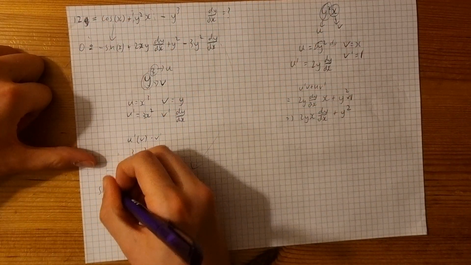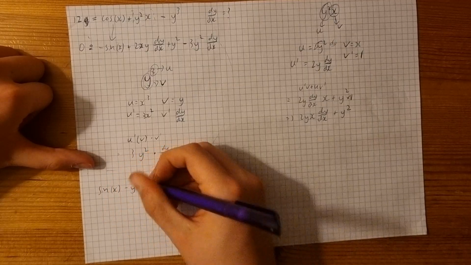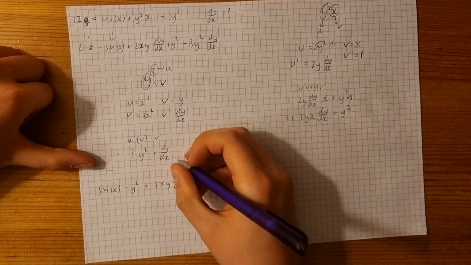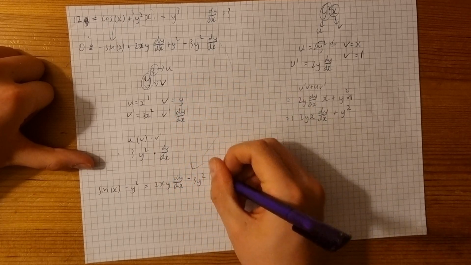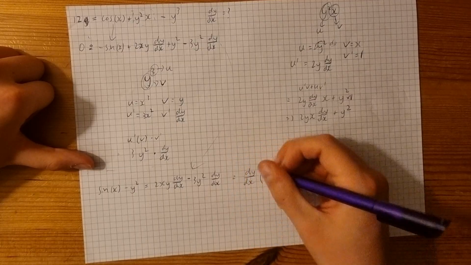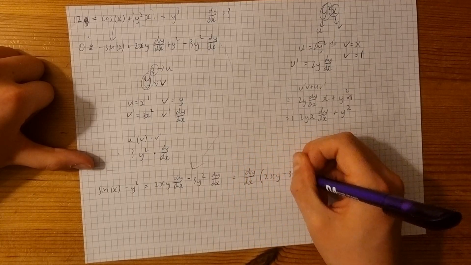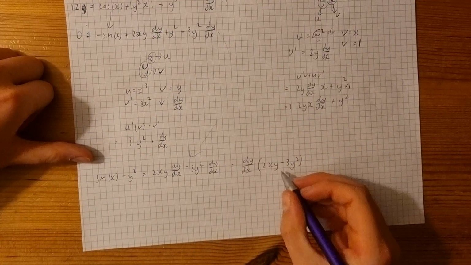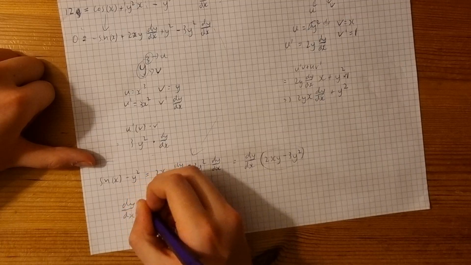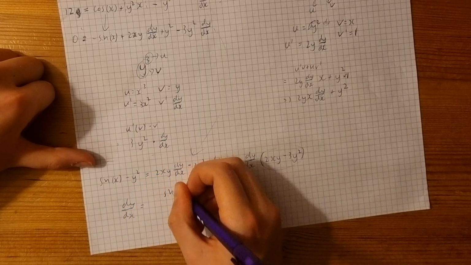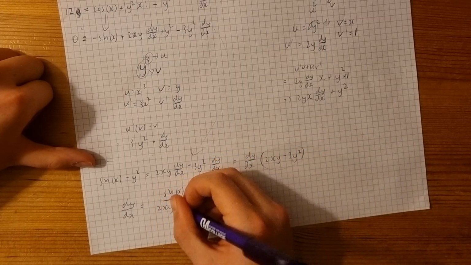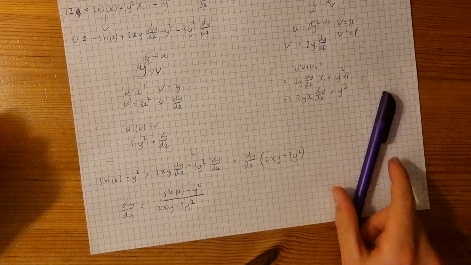So we get that sine of x minus y squared is equal to 2xy dy over dx minus 3y squared dy over dx, which can be factorized. We can factor out dy over dx to get 2xy minus 3y squared. Now we divide both sides by this here, so we get that dy over dx is equal to quite a nasty one, sine of x minus y squared divided by 2xy minus 3y squared.